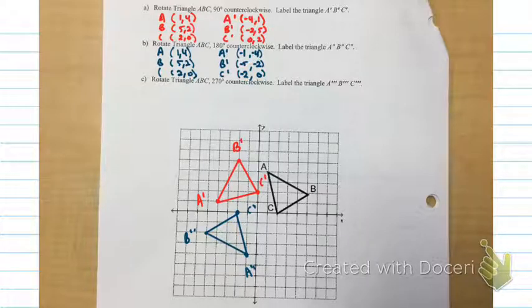So there is our 180-degree rotation. We got one more rotation. What color are we going to do? Let's do that color. So again, I don't know why, I just like to write down my 3 points to start. It's like an organizational thing I like to do.